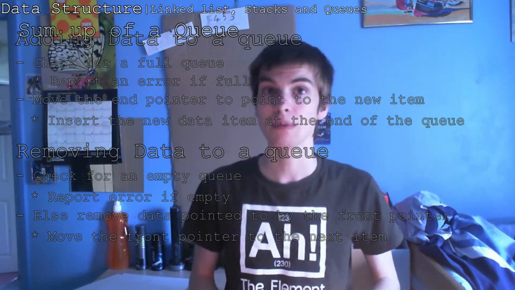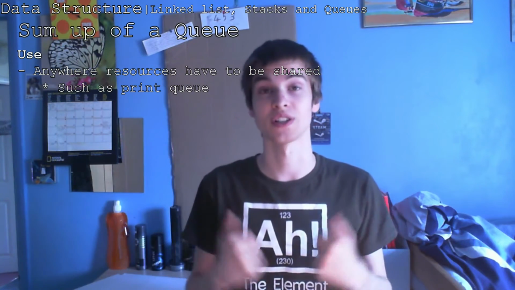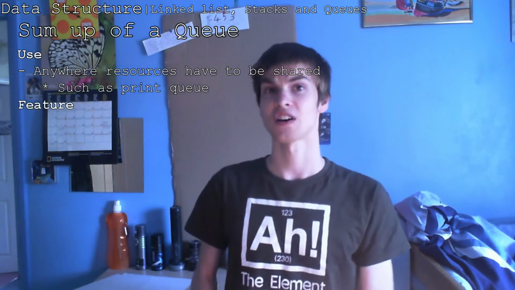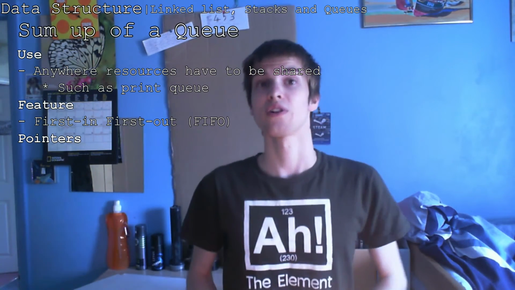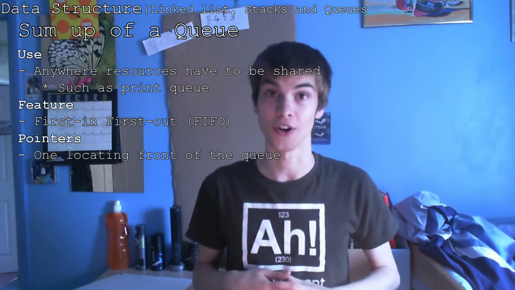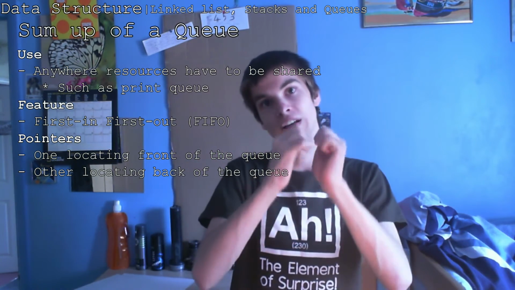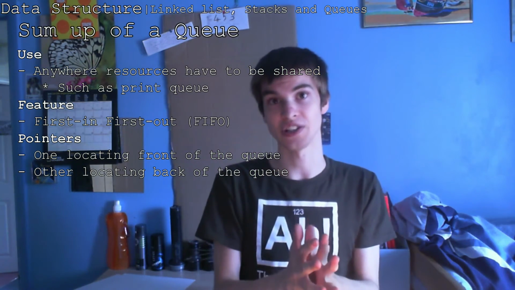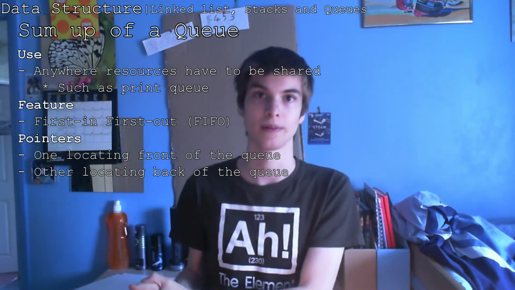So to sum this up, the use is anywhere resources have to be shared, such as the print queue as I just said. Now the features are that it is first in, first out, and there are 2 pointers within this: one located at the front of the queue, and another located at the back of the queue. The front points to the data you need to use next, and the one at the back is saying, this is the free space.